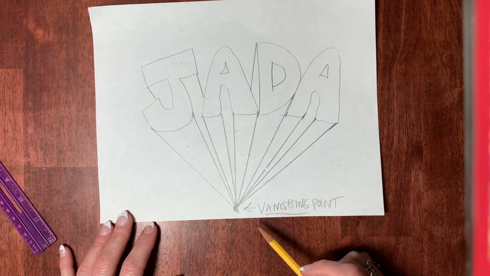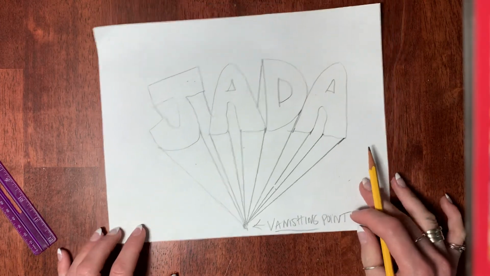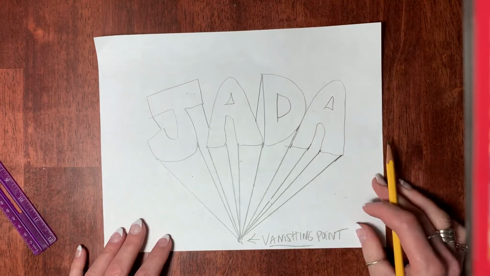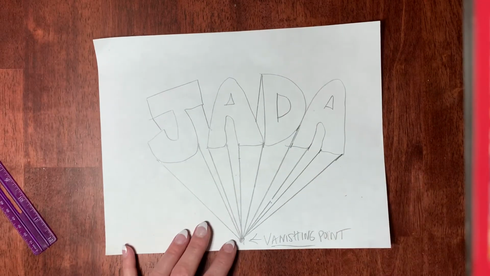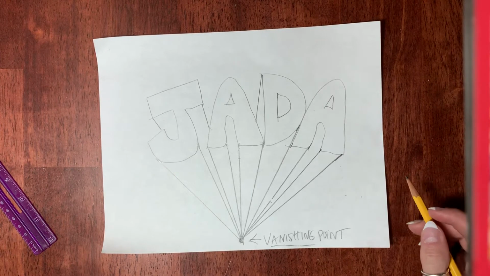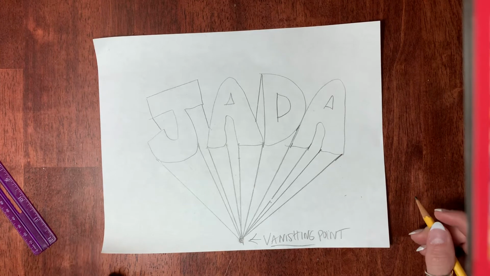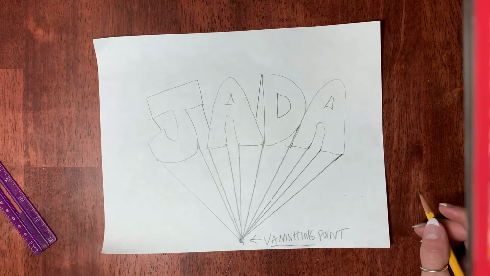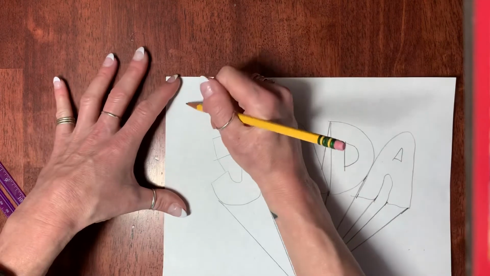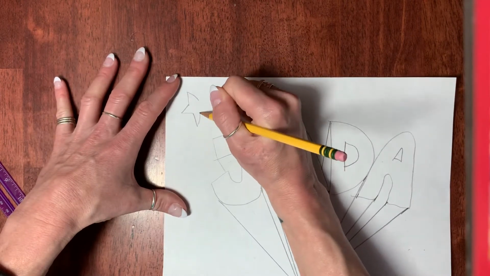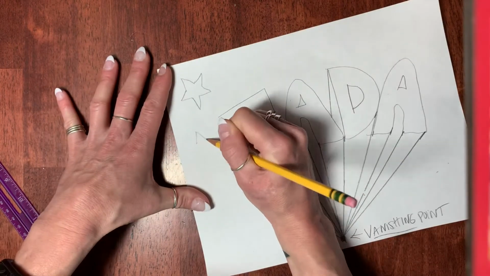What I ask students to do, and I don't have my examples because we're in quarantine and my examples are at my school, so I don't have the final results to show you, is to draw shapes around their name that they like to show something about them. If they didn't have any shapes in mind, I said that they could do numbers, like maybe their birthday or their sports number, or whatever they would like to draw in 1 point perspective. I love stars, so I'm going to do some stars on this one.